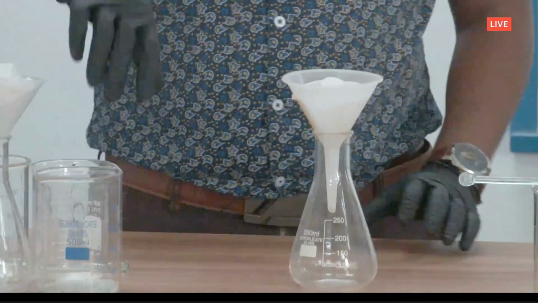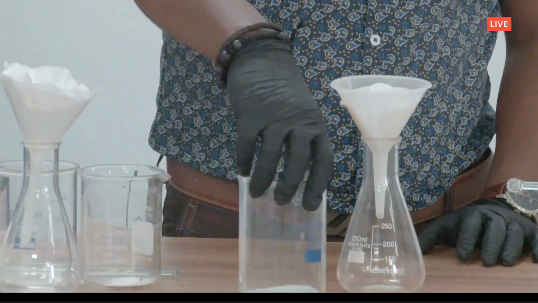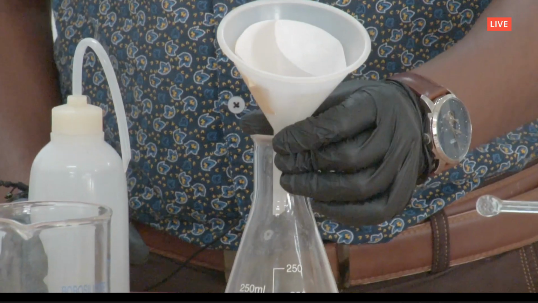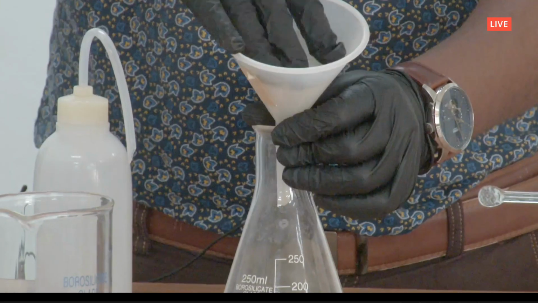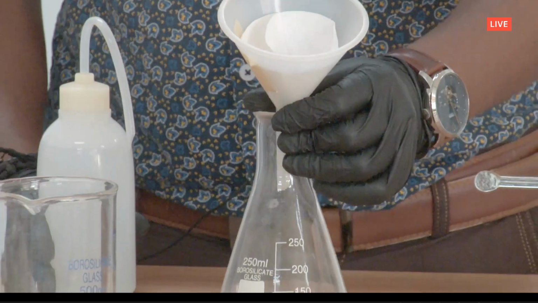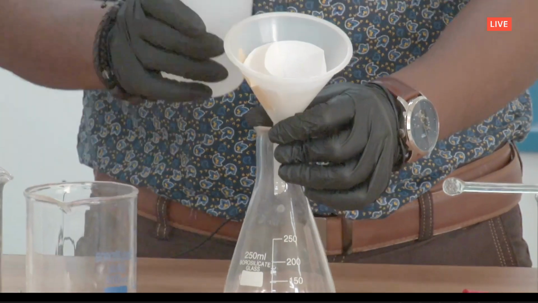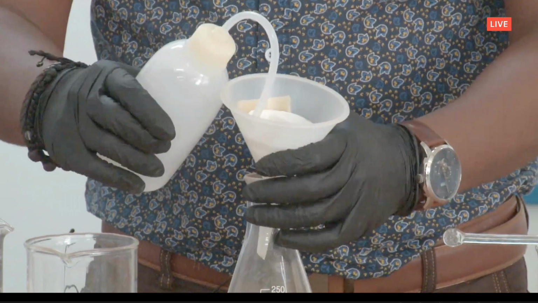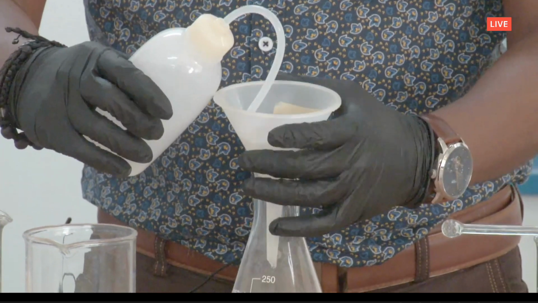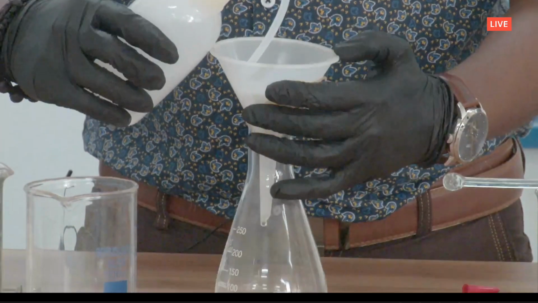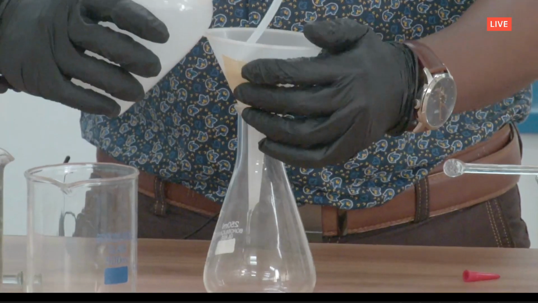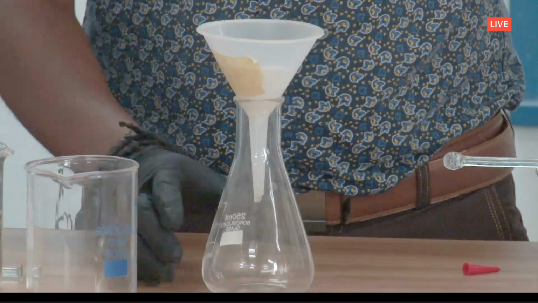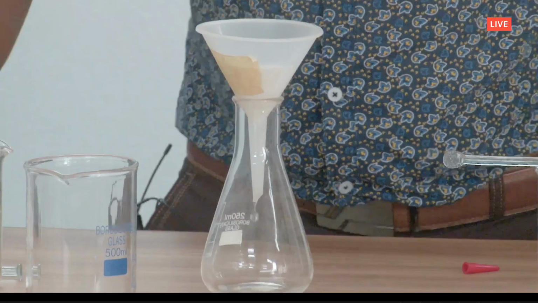All right. Now here I have a beaker. When you've shaped the filter paper and placed it in the funnel, it's helpful to moisten the filter paper so that it will stick to the sides of the funnel, so that I won't have any of my mixture spilling over the sides and contaminating what comes out in the conical flask.